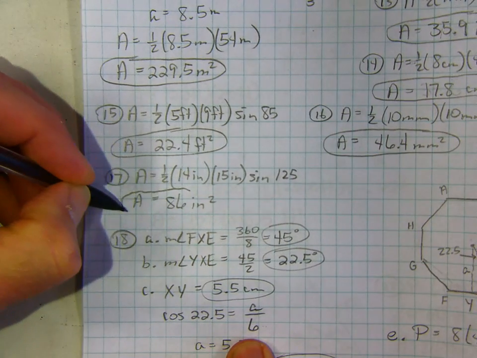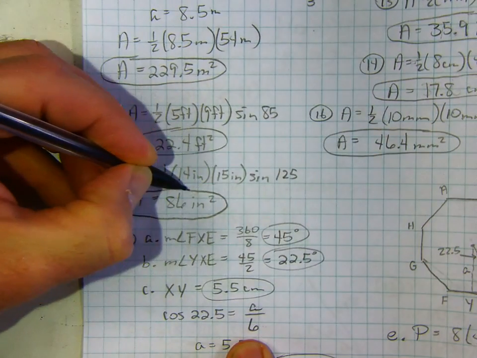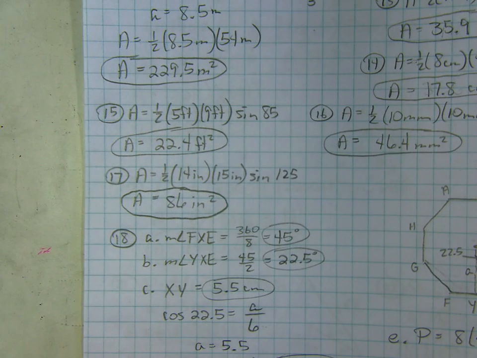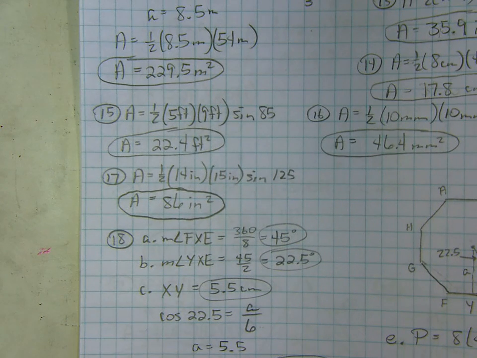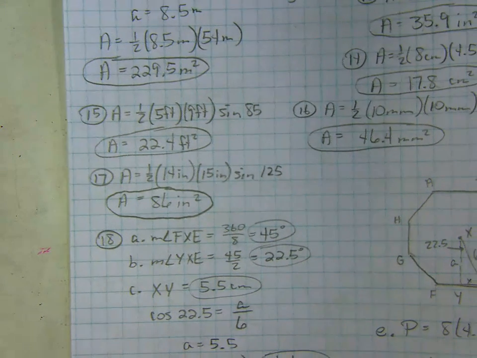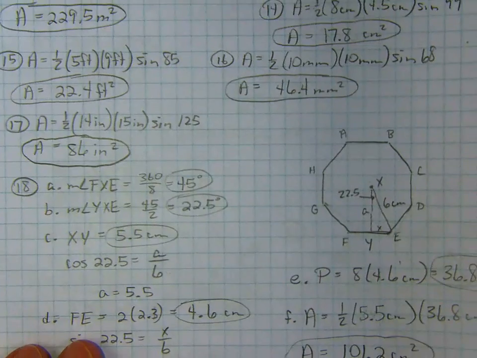Now, I haven't checked my answers other than doing them. I may have made a mistake somewhere, so if you have questions about an answer, or you don't think I did something correctly, chat with me, text with me, send an email, and I'll try to correct it and send it out to everybody if I made a mistake on that one.